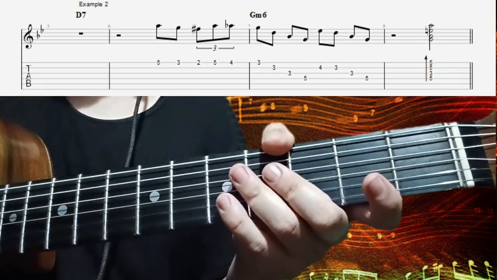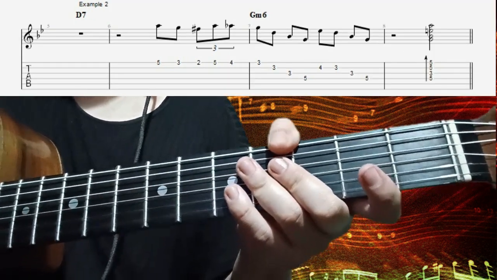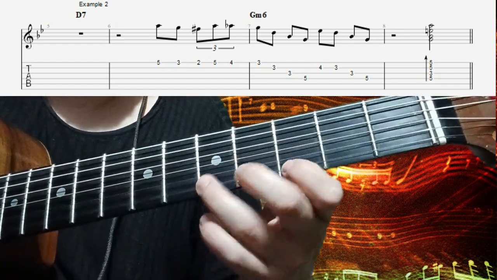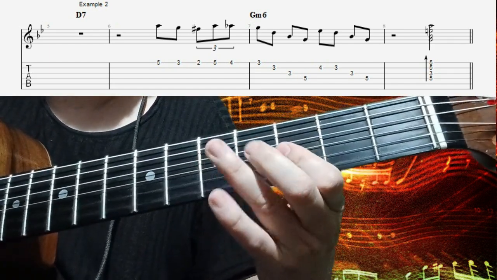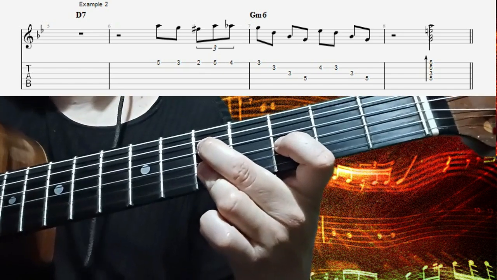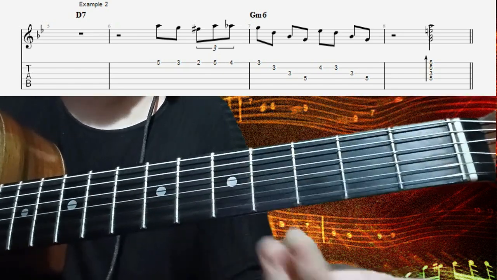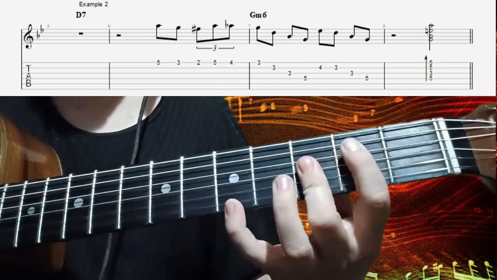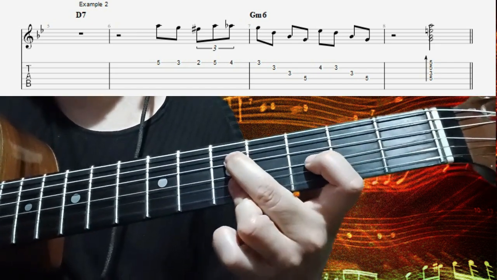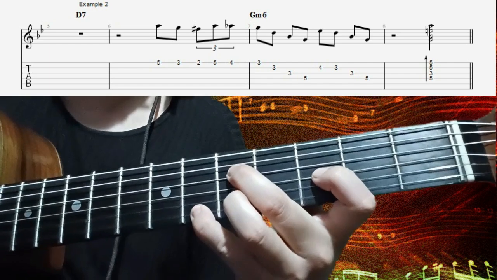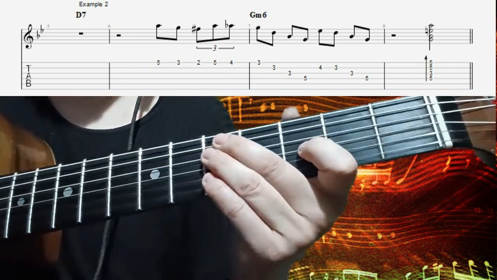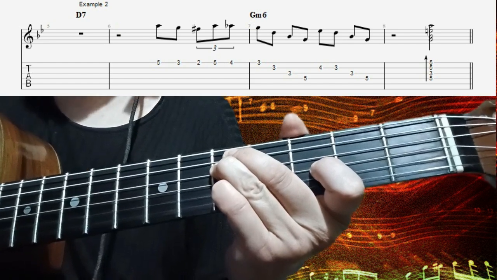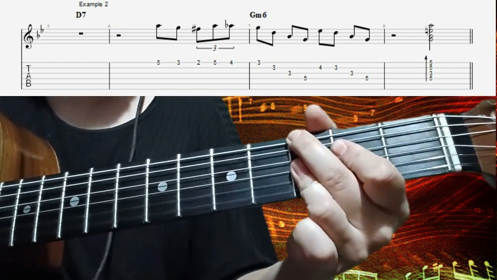Right? Then we have the variation, which is exactly the same but with a different voicing. Right? With a voicing. We could use this one, this one, this one. A lot of different voicings to use in this final chord. Right?